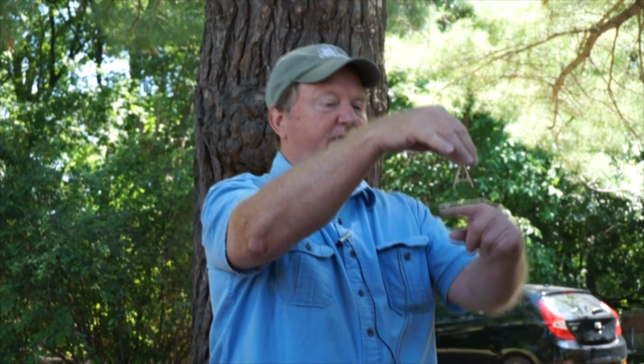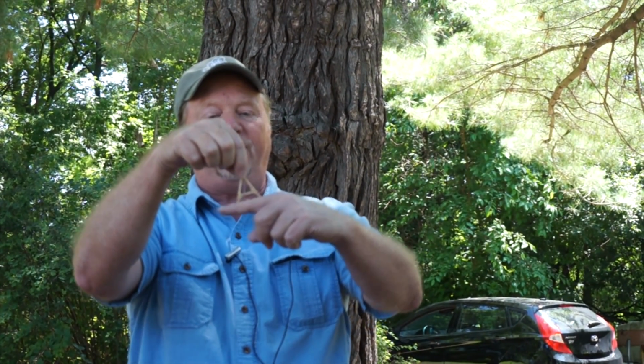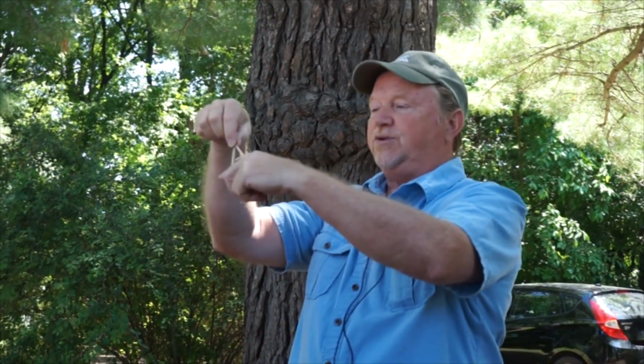But you can see that if this is perfectly level, the chain is in line with that one little dot. But if I take it and I move my finger down, the chain goes down. And so now I'm off, the instrument is off contour.